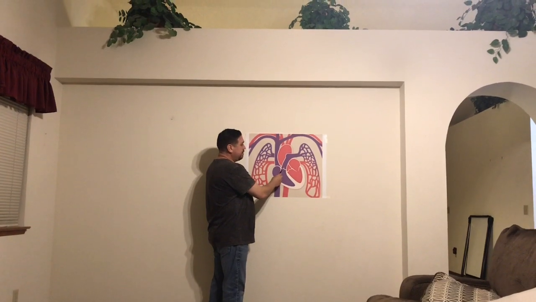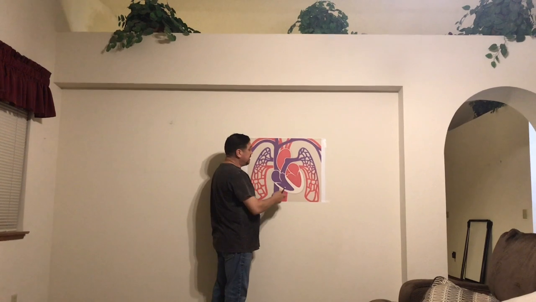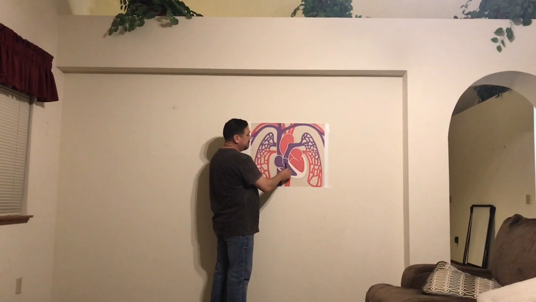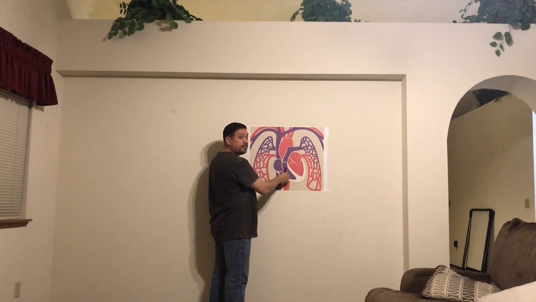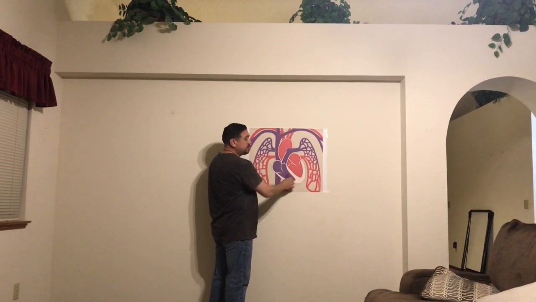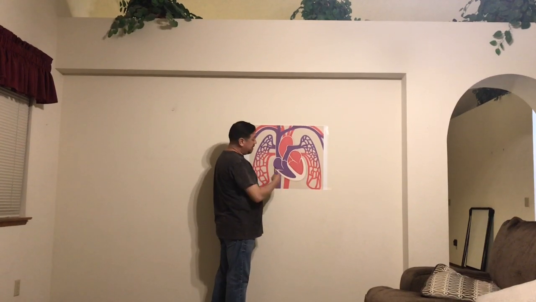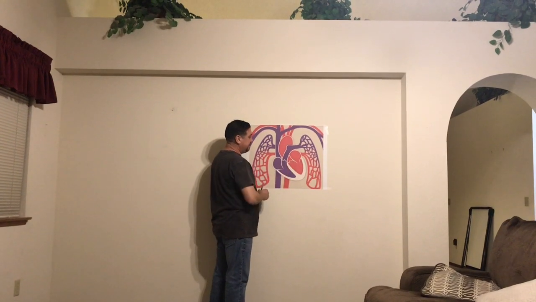the semilunar valve has enough pressure built up that it allows the blood to eject into the pulmonary artery from the ventricles. The ventricles work at about the same time, so they're filling up around the same time.